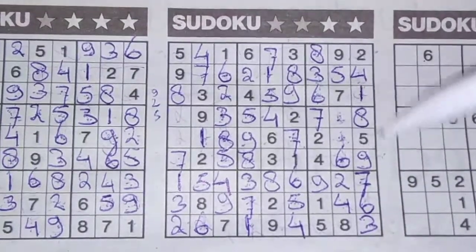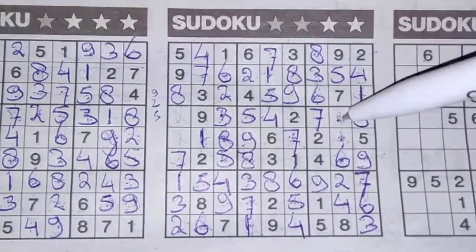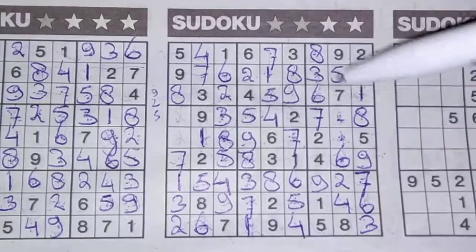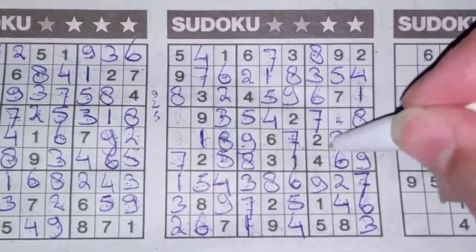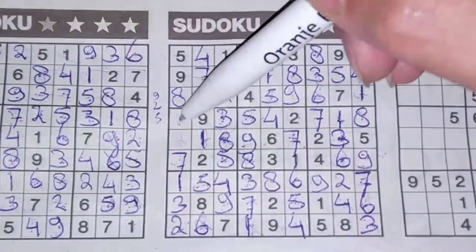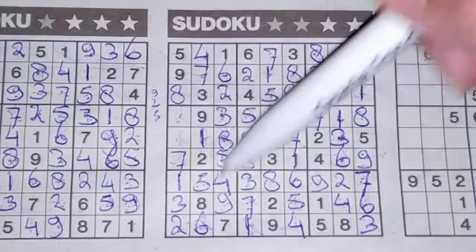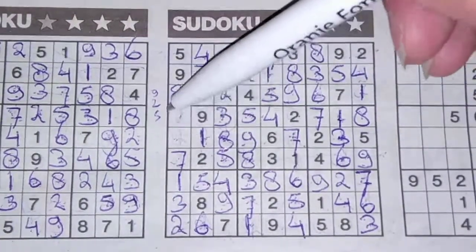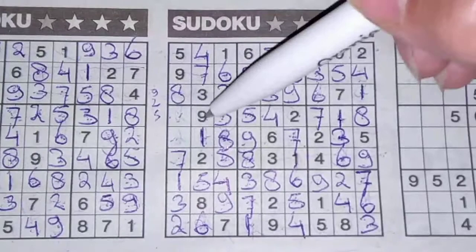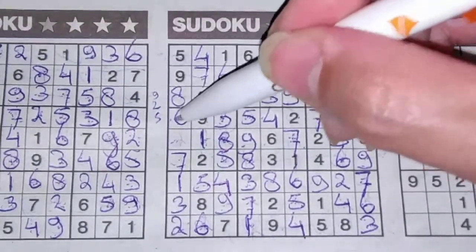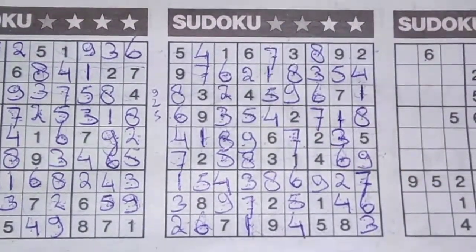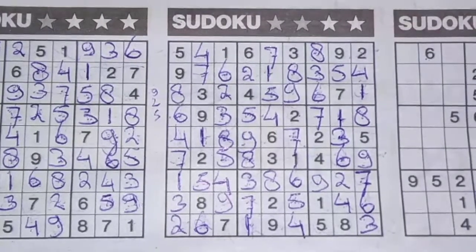2 numbers left in this big square for the numbers 1 and 3. We have a 3 now, so no 3 there. 3 should be here, and the 1 goes there. And the final 2 numbers of this big square, the numbers 4 and 6. We have a 6 there, so no 6 there. 6 should be here, and the 4 goes there. Finish in 13 minutes. Alright.